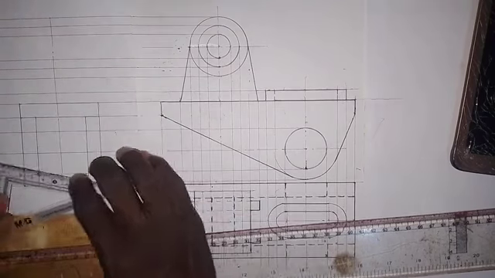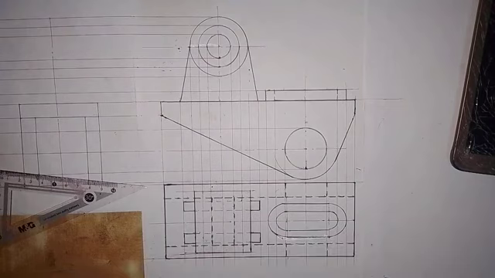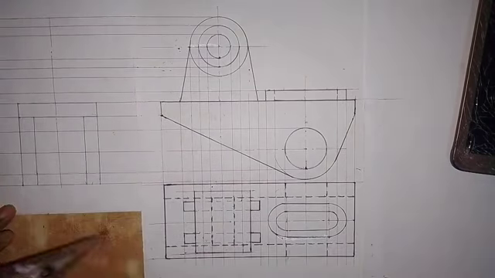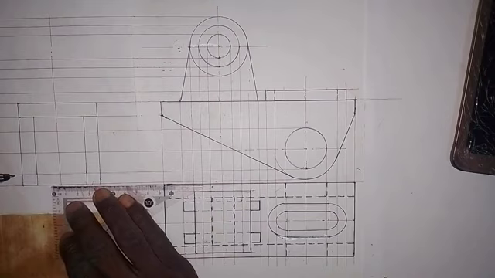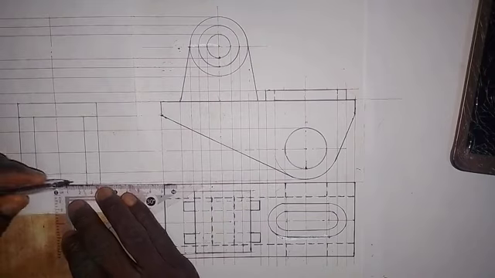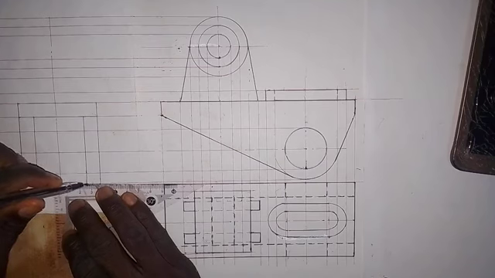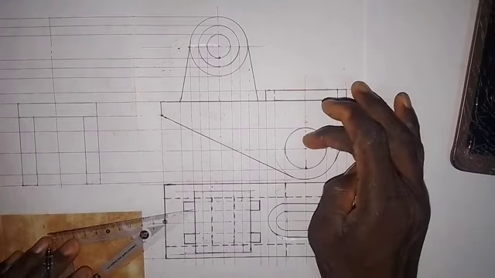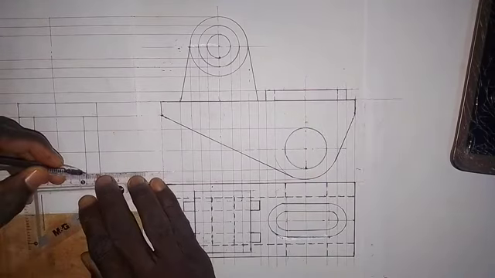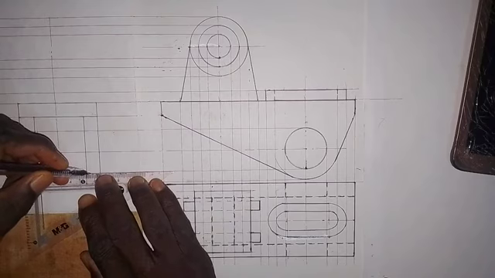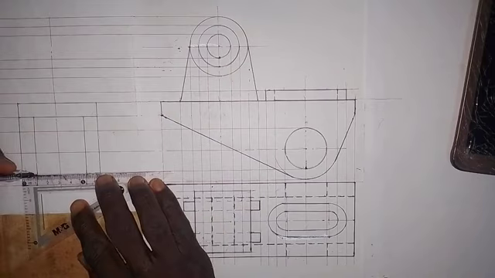Okay, so coming down here, I'll also make this a thick line like this. And then I will make this also a thick line, to this end. So this particular hole will be hidden from us, and it is within this part. So we draw this with short dashes line like this. We also do the same thing here, short dashes line.